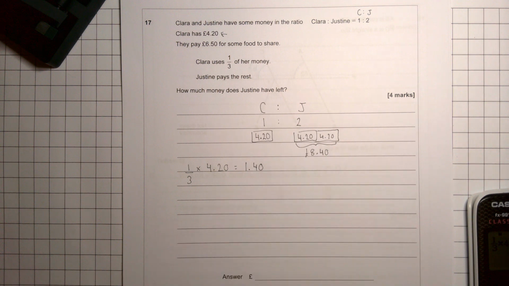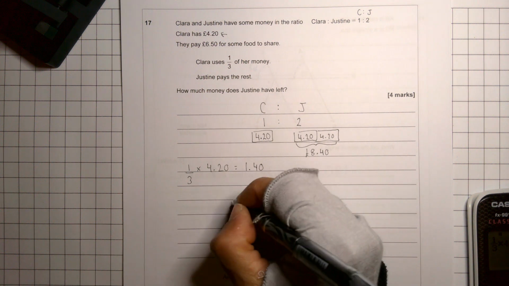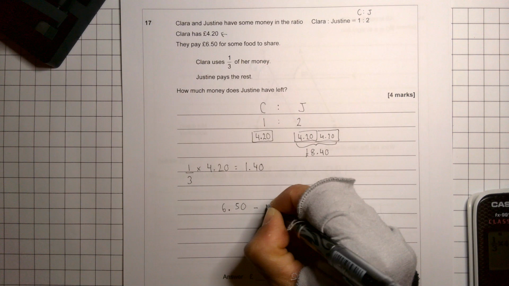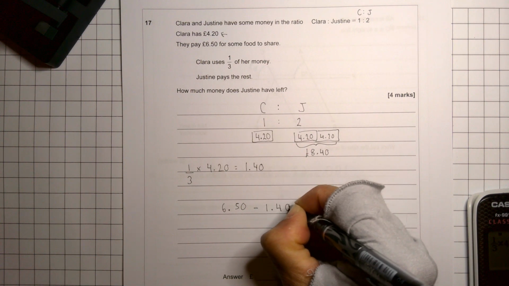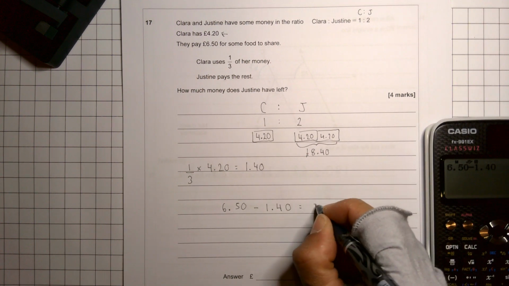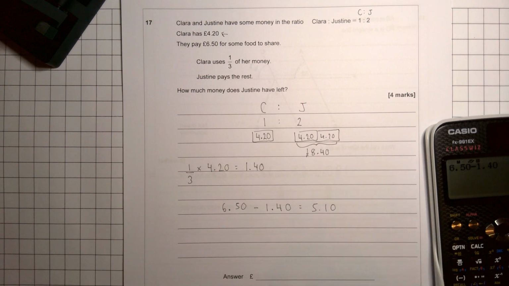So that's how much Clara spends, and Justine pays the rest. So the amount of money was £6.50. Take away what Clara pays, £1.40, and the remaining is £5.10, and that is what Justine pays.